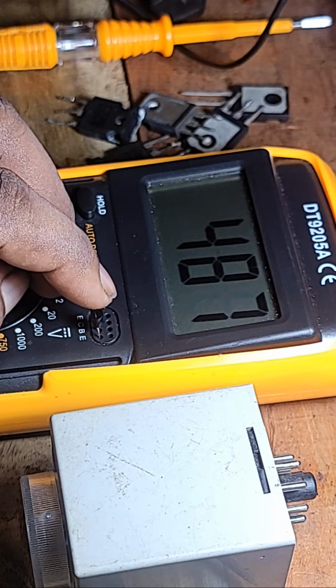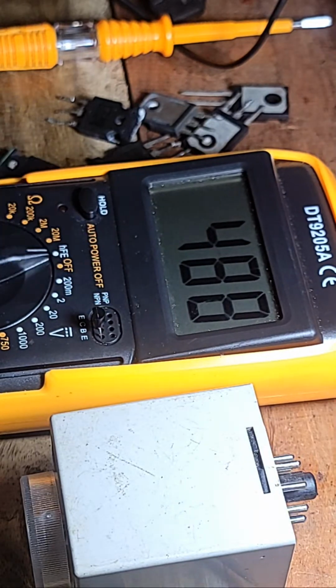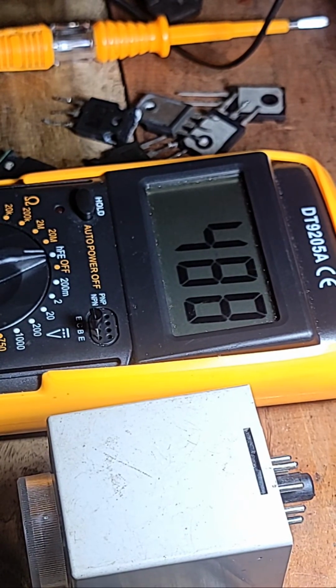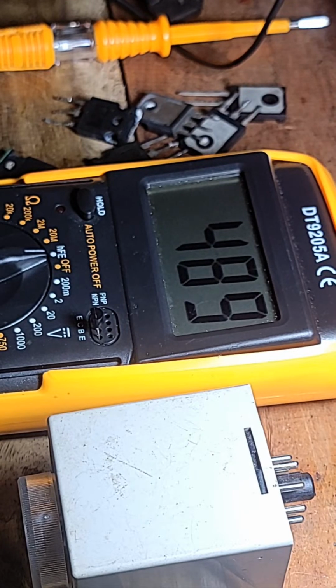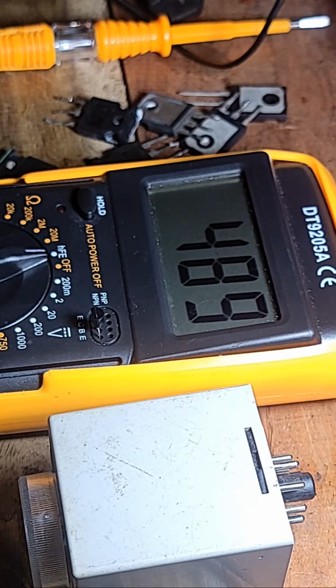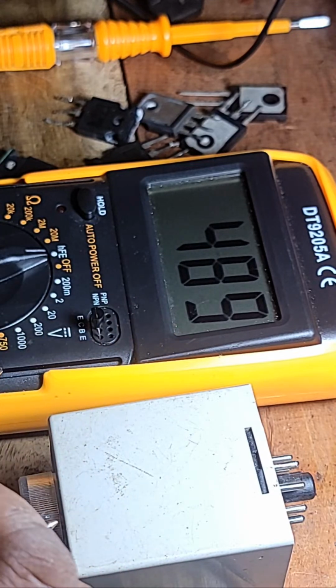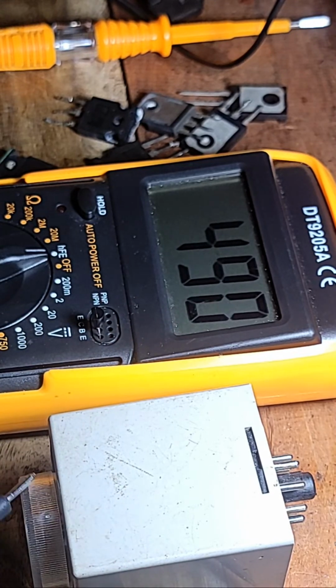So I measure again. It is a very easy process, the MOSFET measuring system. I think you now understand how to measure the transistor. Very easy process, measuring the transistor.